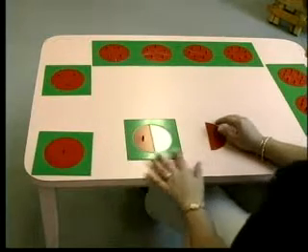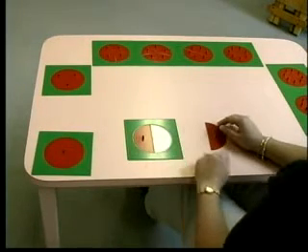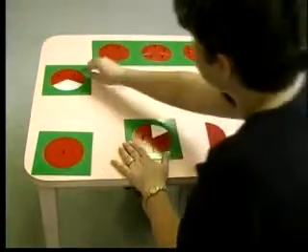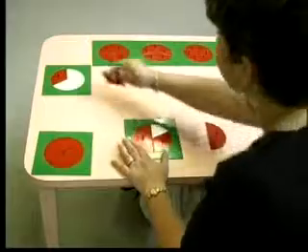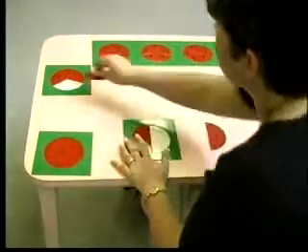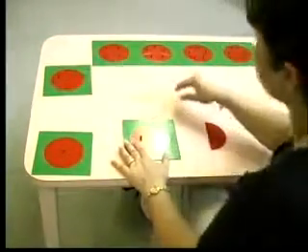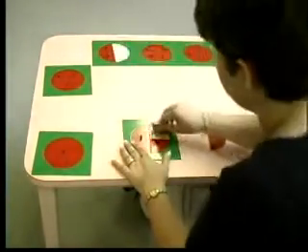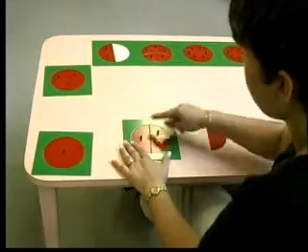The metal inset fractions allow the child to visually discover how various fractions compare to each other. In this case, we look at the fraction of 1/2. Do 2/3 add up to 1/2? No. Do 2/4 add up to 1/2? Yes.